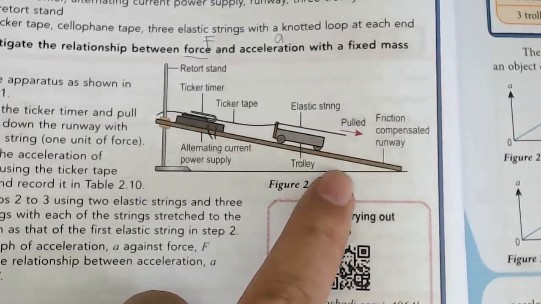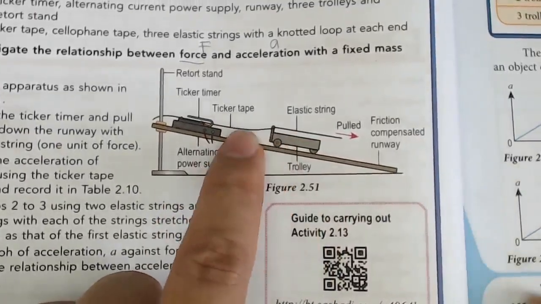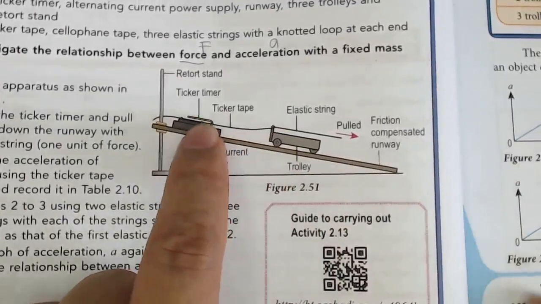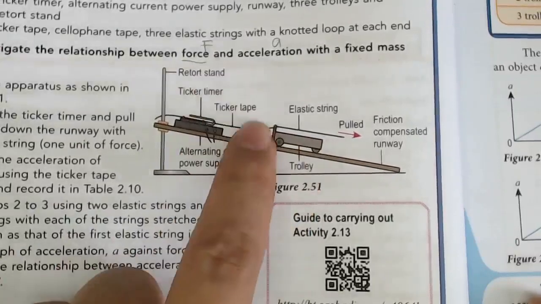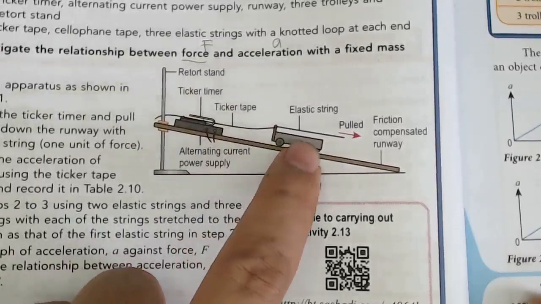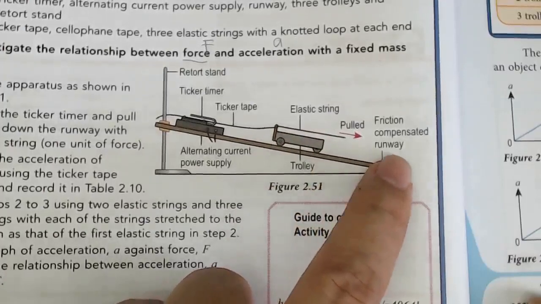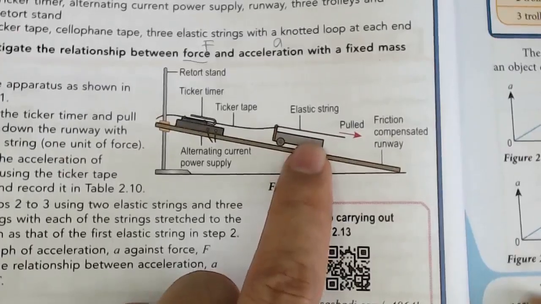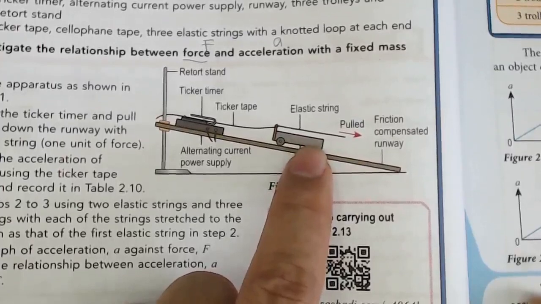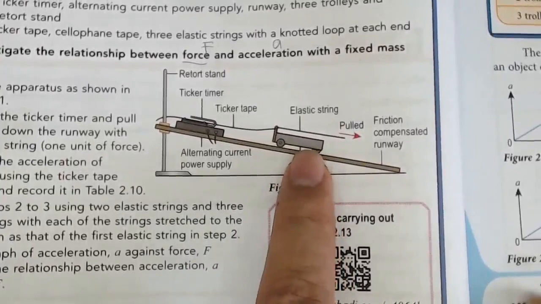Okay. And then first we take the trolley close to the ticker timer, and then we start the ticker timer and we release the trolley. And you know what will happen, because of the attraction of gravity downward, the trolley will start moving along the runway, moving down along the runway with a fixed velocity.